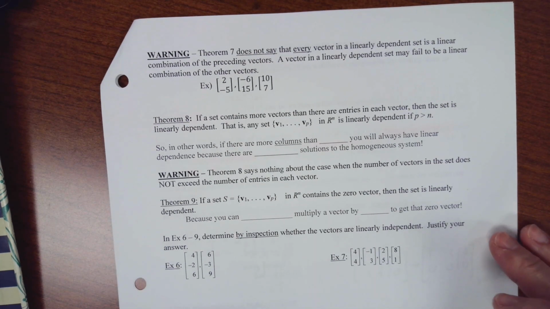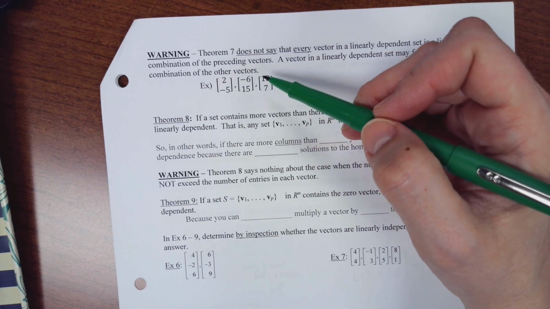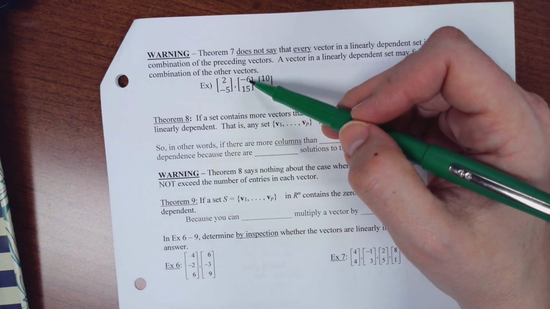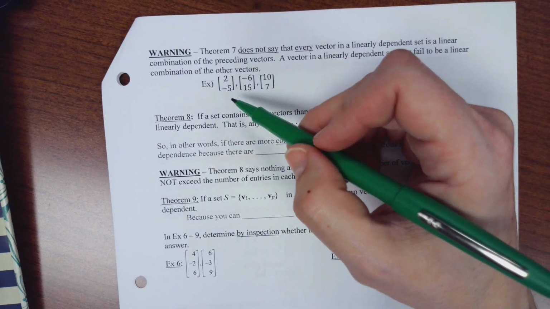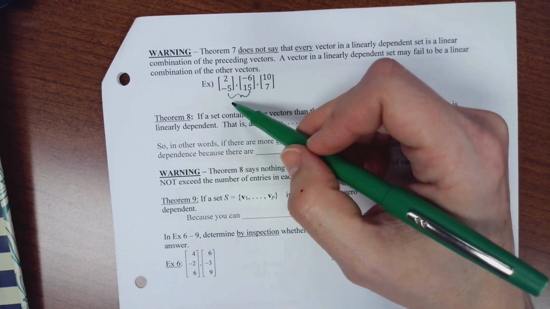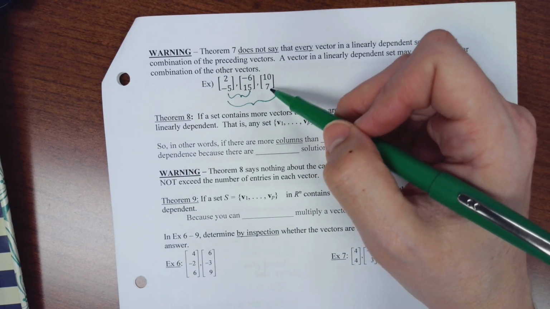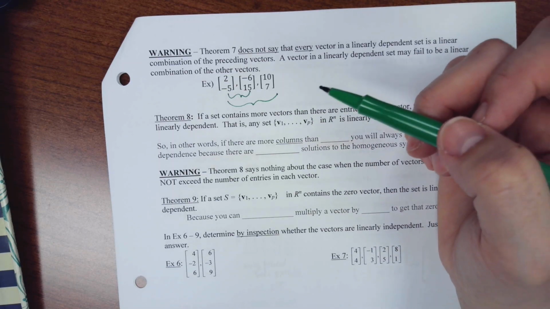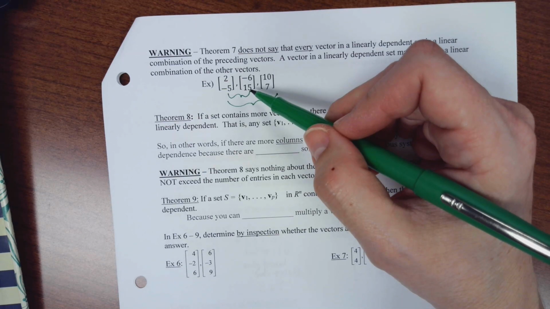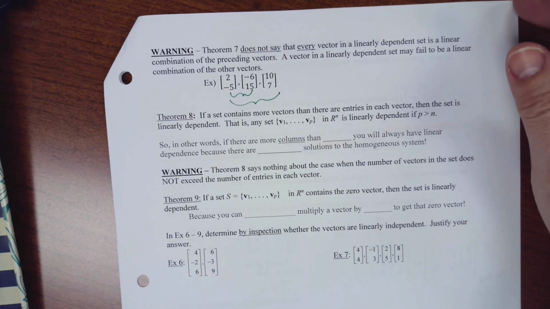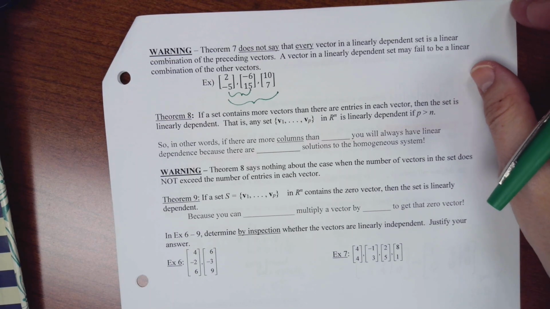Theorem 7 does not say that every vector in a linearly dependent set is a linear combination of the preceding ones. So for example, 2 times -3 is -6, and -5 times -3 is 15. So these two right here, they ruin the whole thing. It's not like the 10 and 7 has to be a multiple of 2 and -5 as well. These two, because they're all grouped together, these two being combinations of each other ruin the whole set.